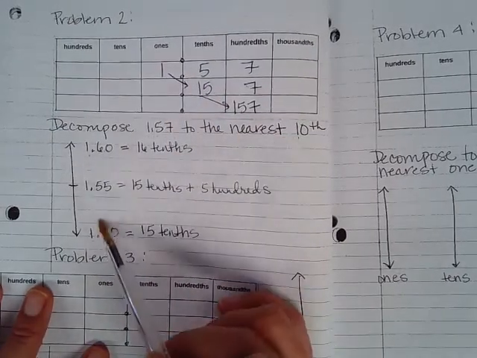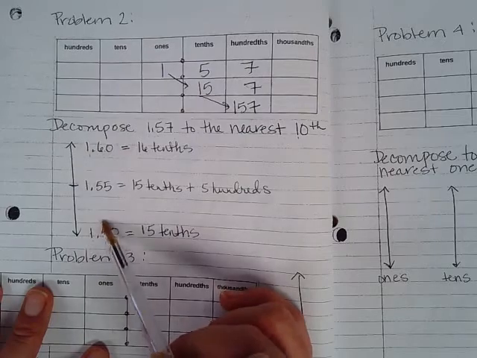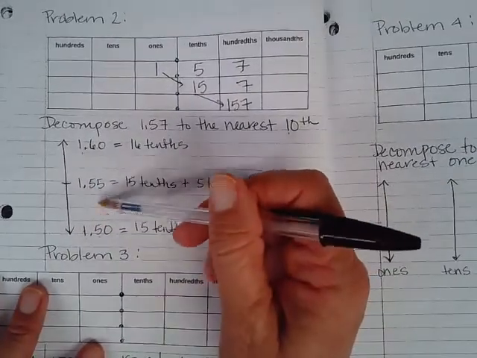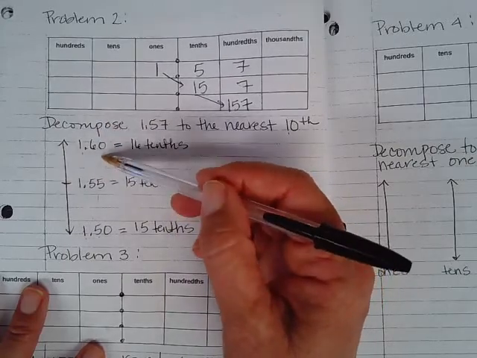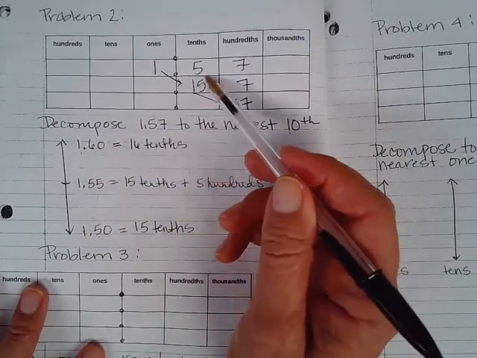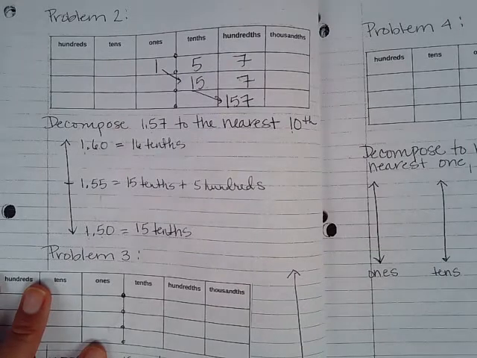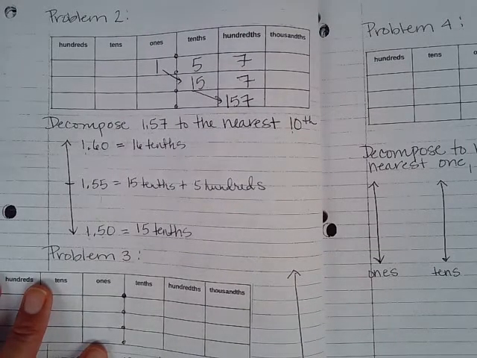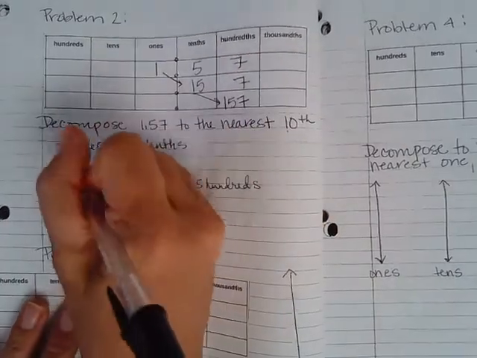Now, 1.57. Where would 1.57 sit on our line? Would it be below? Would it be above? Where would that sit? Show me with your thumbs, either thumbs up or thumbs down. Yes, you guys are exactly correct.